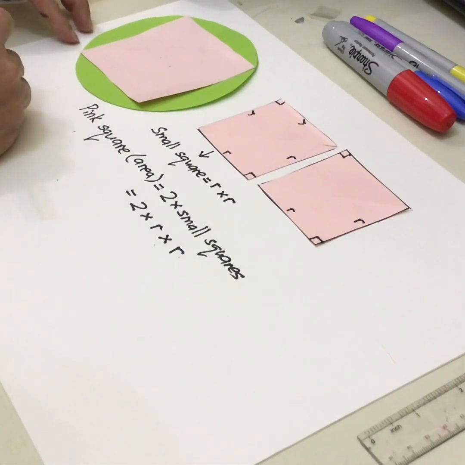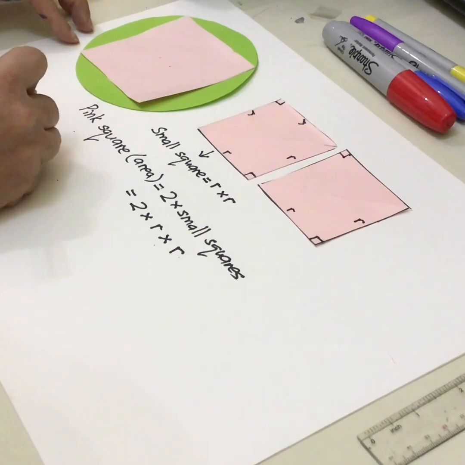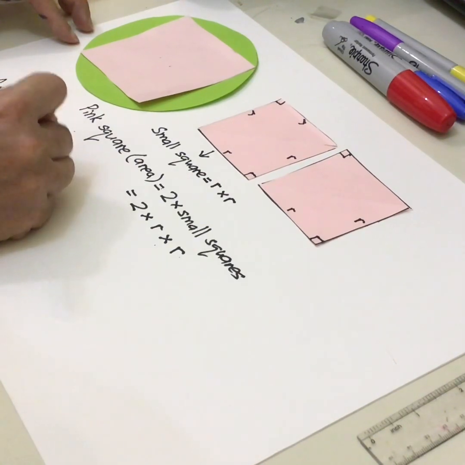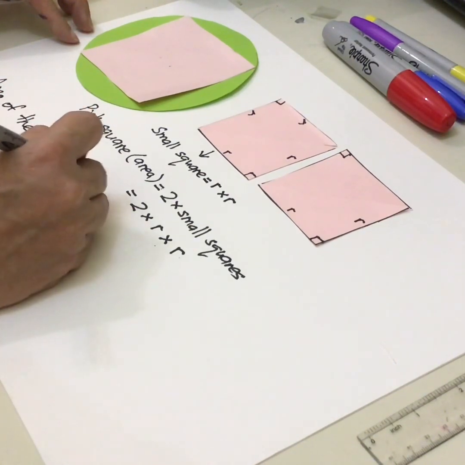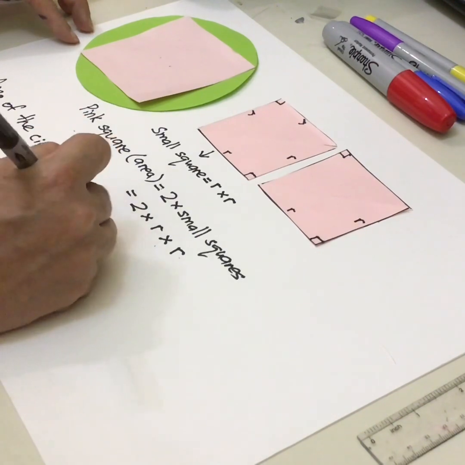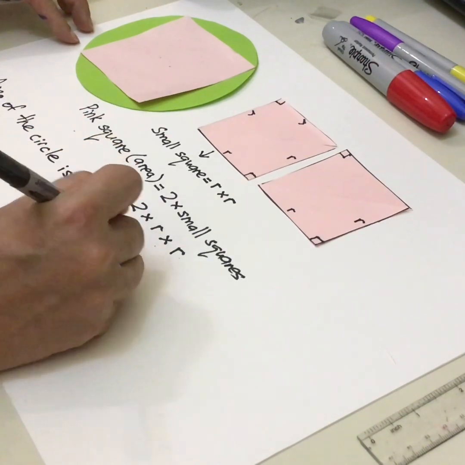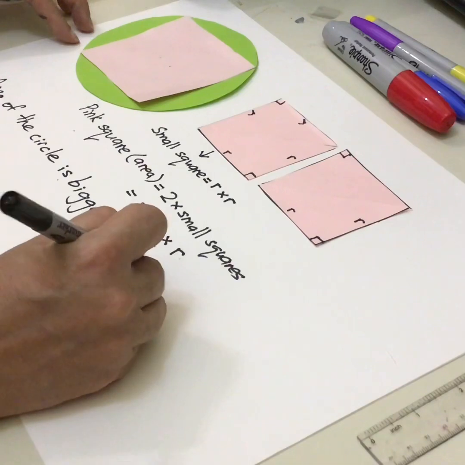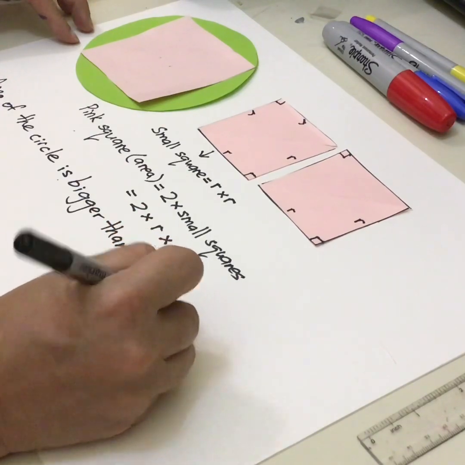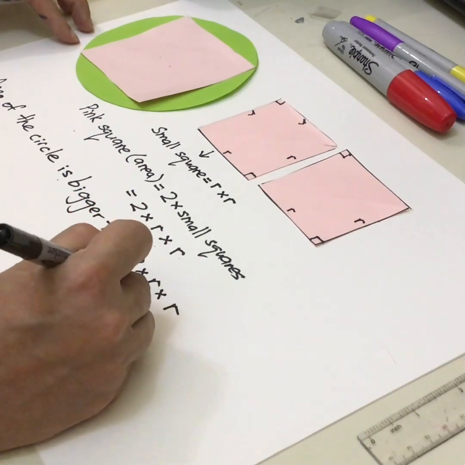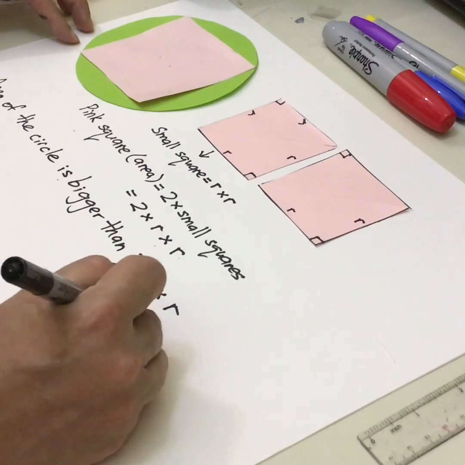So we can conclude that the area of the circle is bigger than 2 multiplied by R multiplied by R, which is actually the area of the pink square.